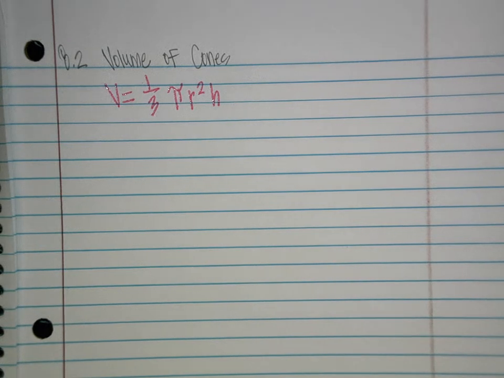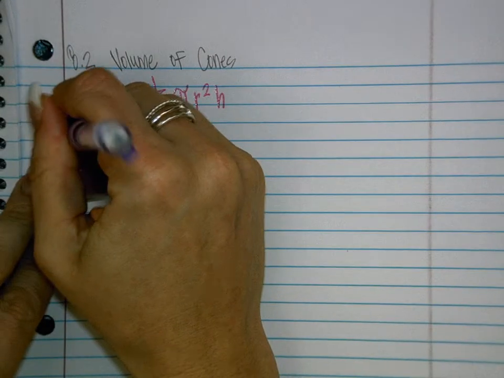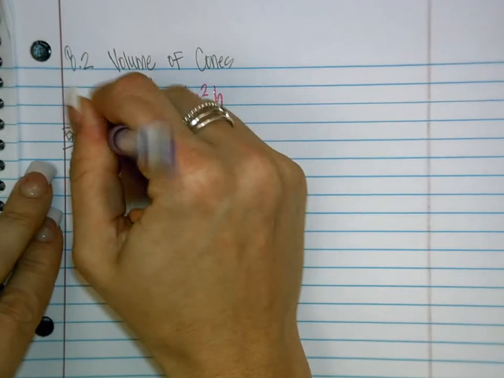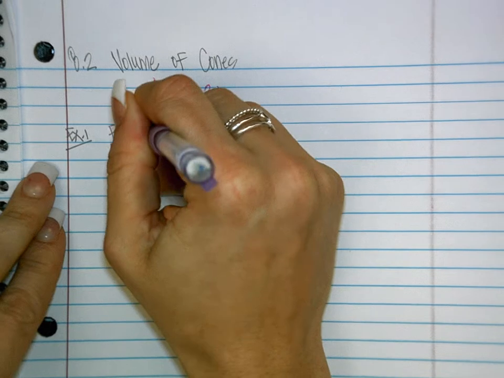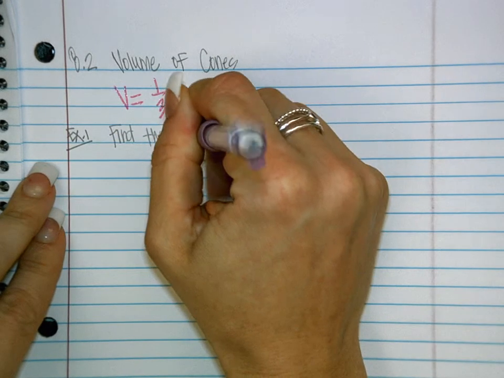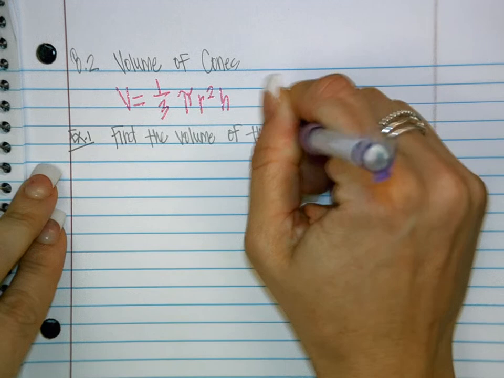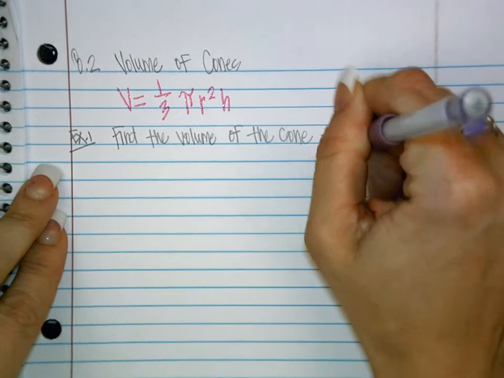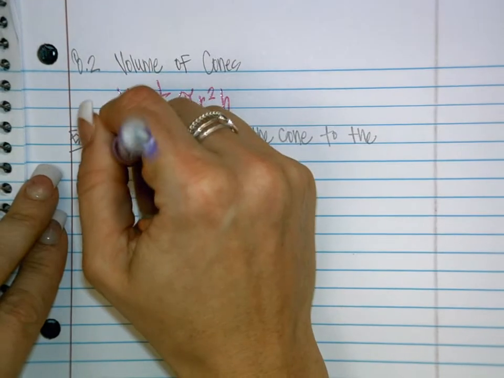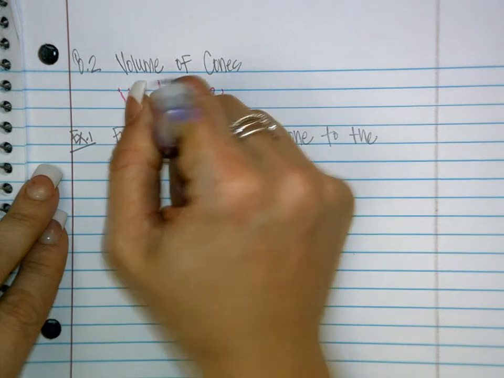Cones are my enemies. Okay, guys, I really need you to stop with the talking, please. So for example, number 1, find the volume of the cone to the nearest tenth.